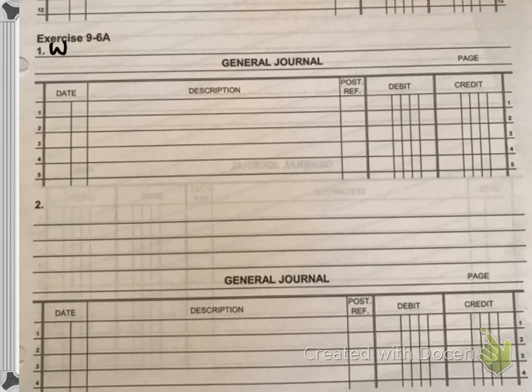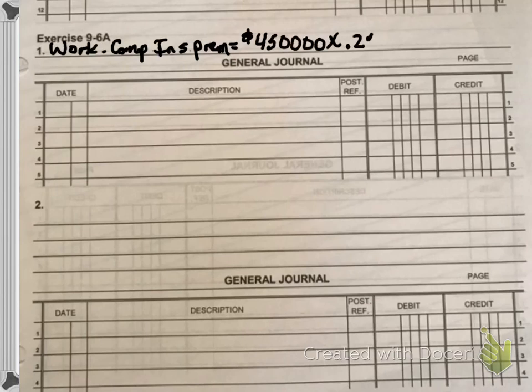So our workers' compensation insurance premium that we would pay at the beginning of the year, we would calculate at $450,000 times 0.2%. And so our estimated premium is going to be $900.